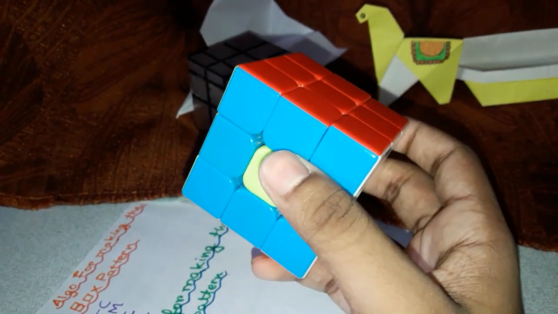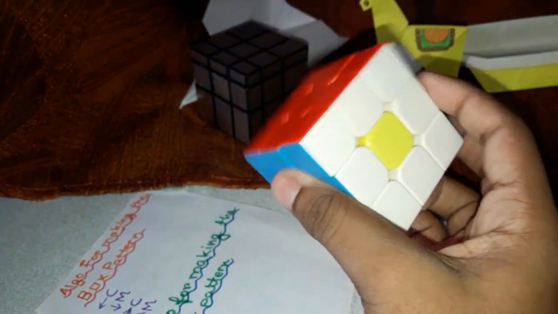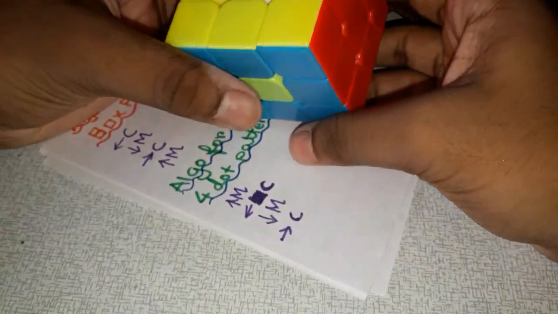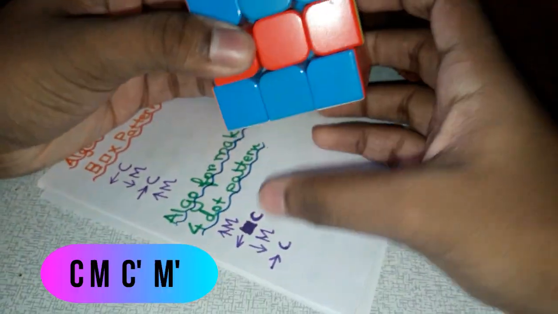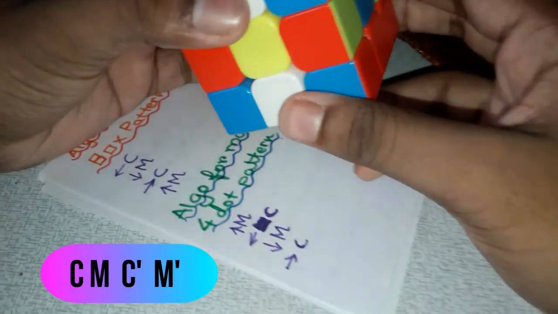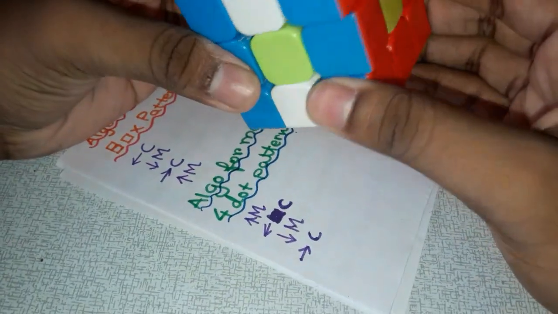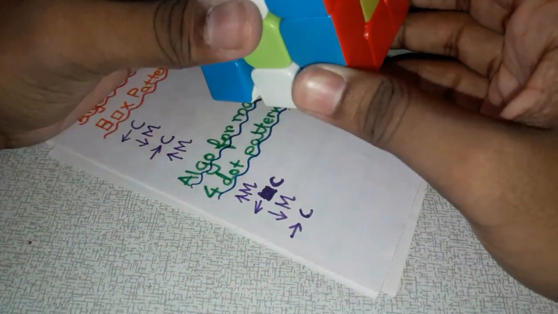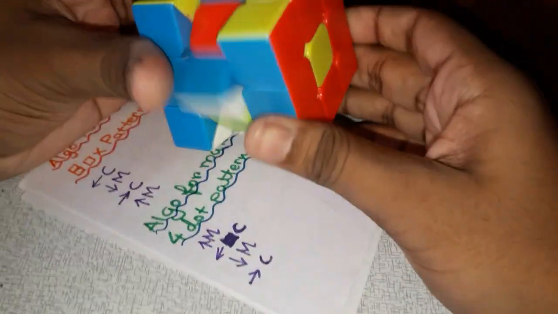Now reversing is also the same, just the opposite of this algorithm. C forward, so C backward; M down, so M up; C forward, so C backward; and then M up, so M down.